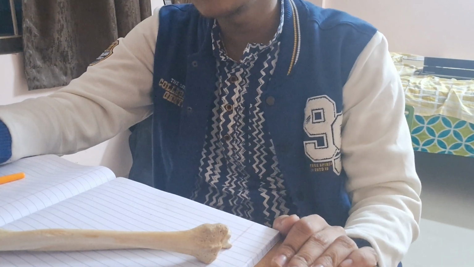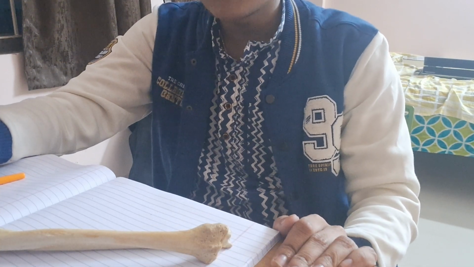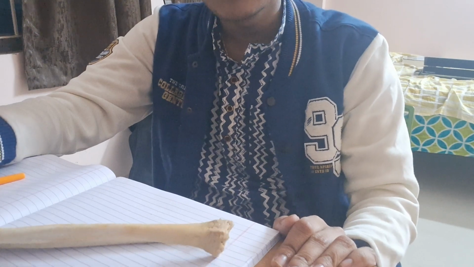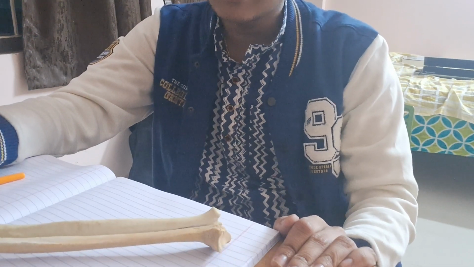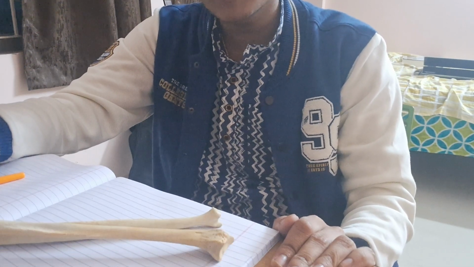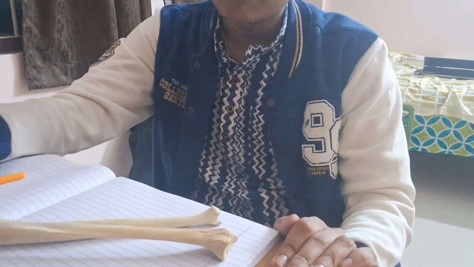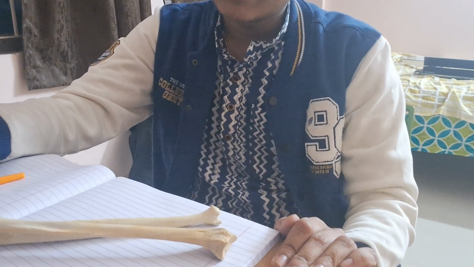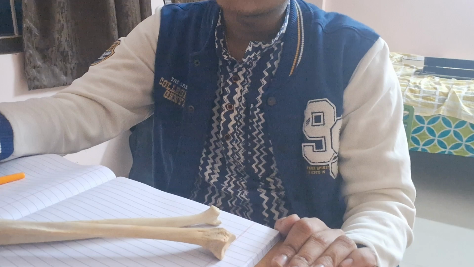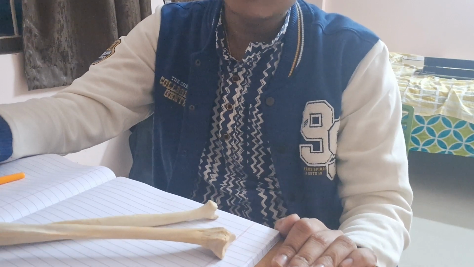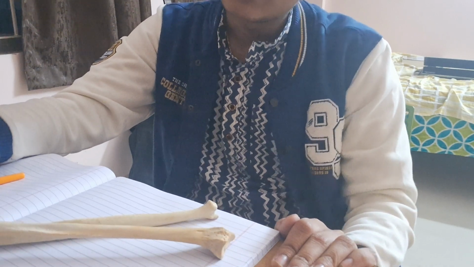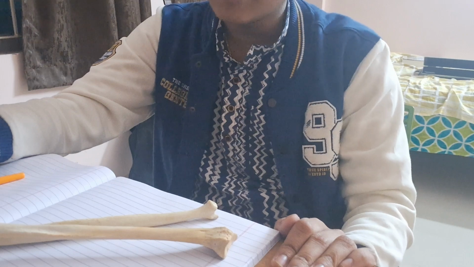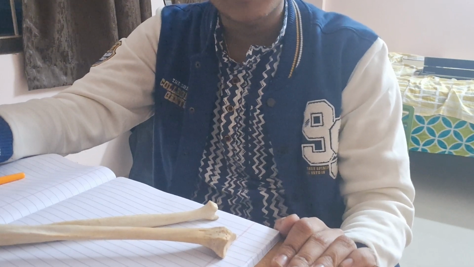And then you have the ligaments. The ligaments are very easy. Medial ligament and lateral ligament, or ulnar collateral ligament and radial collateral ligament. The ulnar collateral ligament has anterior, intermediate, and posterior fibers.